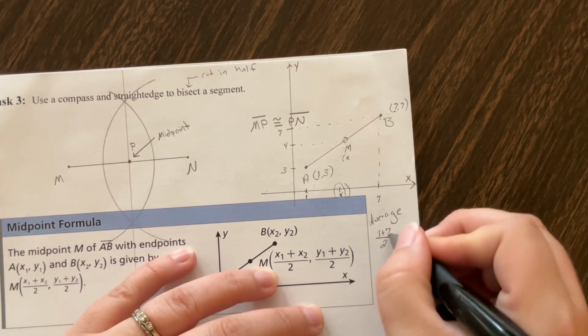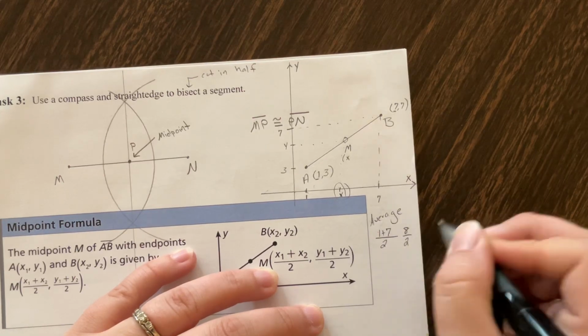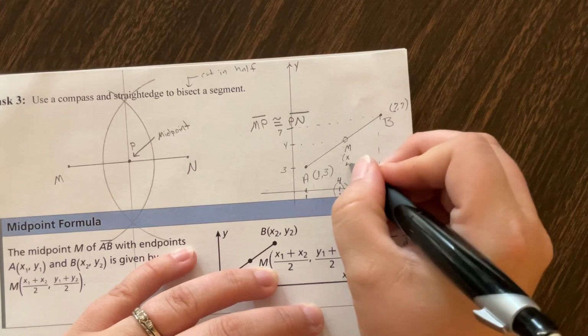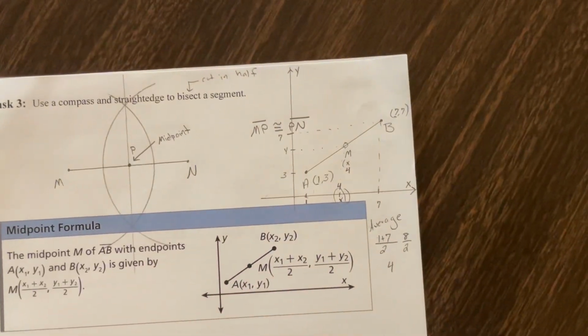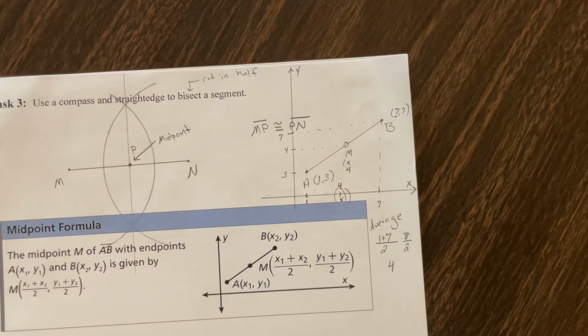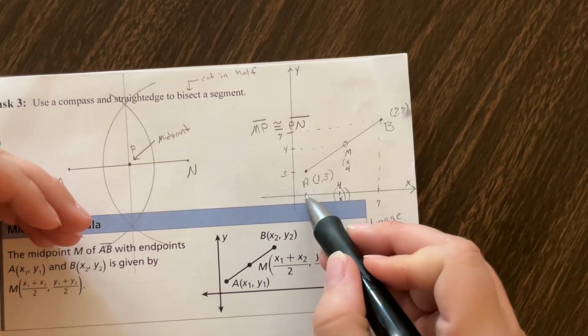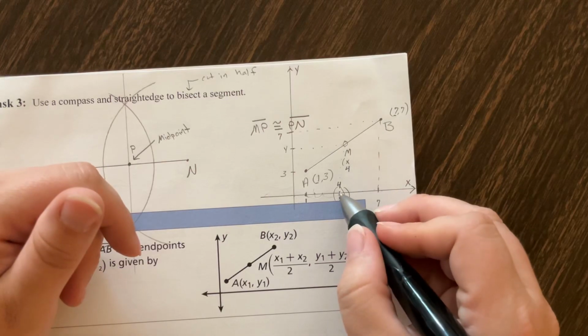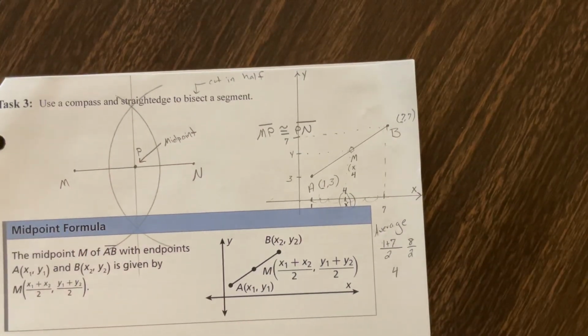So 1 plus 7 is 8. 8 divided by 2 is 4. So I know the x coordinate of this midpoint is 4. 4 is the number that is smack dab in between 1 and 7, which makes sense. I have to go up 3 to get to 4, and then up 3 more to get to 7.